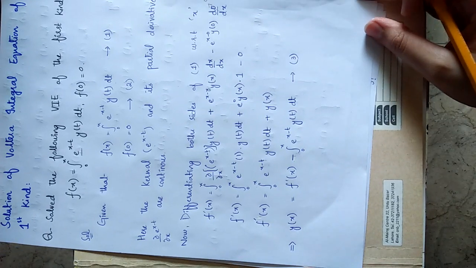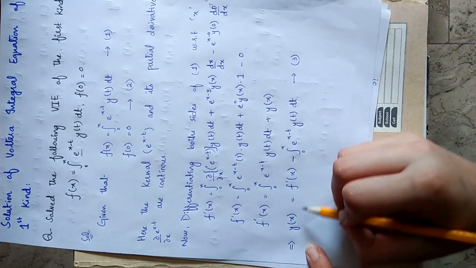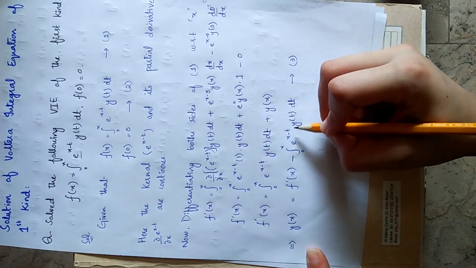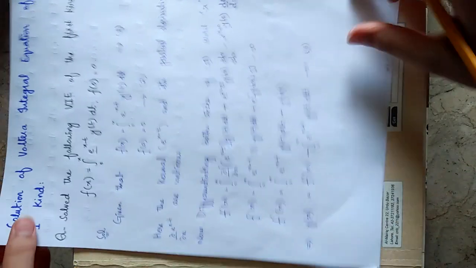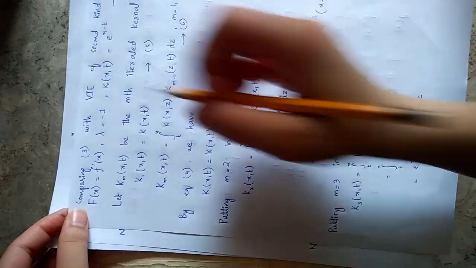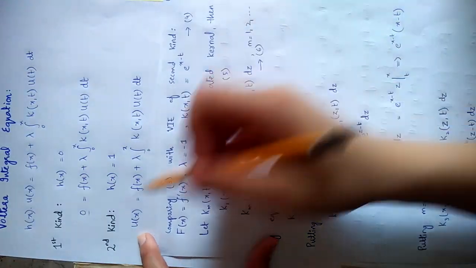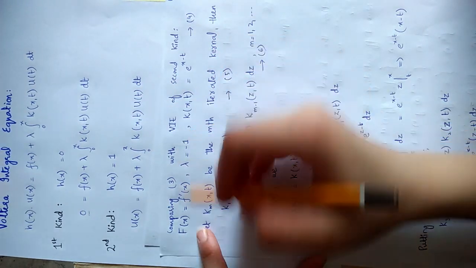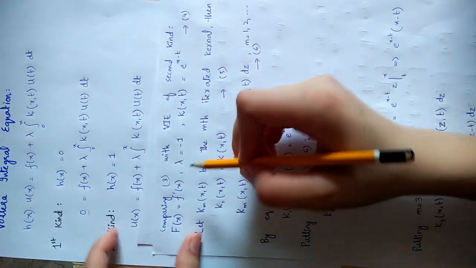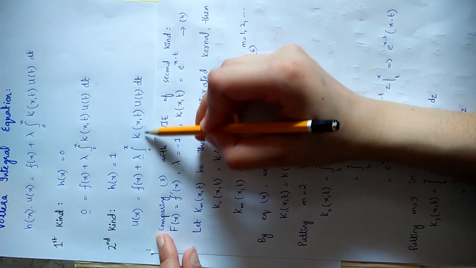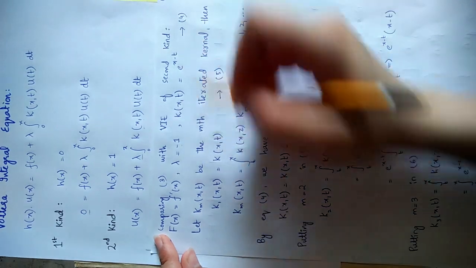So by rearranging this equation, y(x) = f'(x) - ∫ from 0 to x of e^(x-t) y(t) dt. Now we compare this with the general equation of the Volterra integral equation of the second kind, which is this one. Here y(x) is u(x), f(x) is f'(x), λ is equal to -1, and the kernel k(x,t) is e^(x-t).